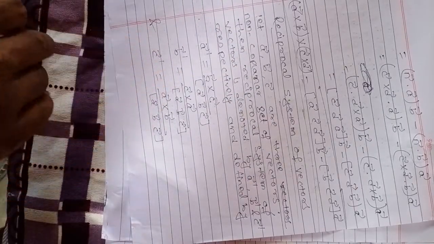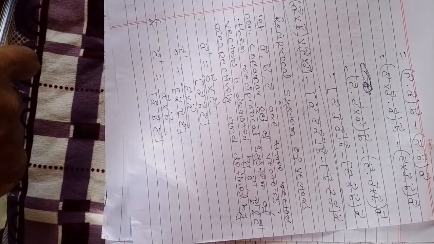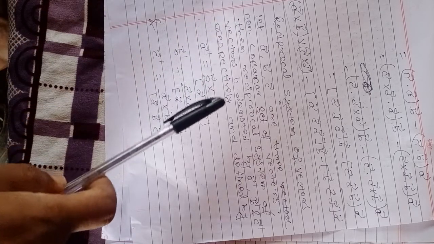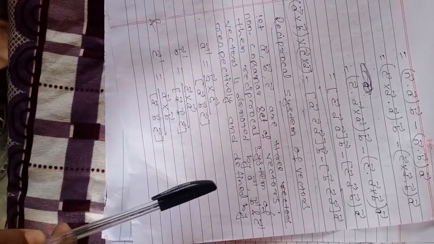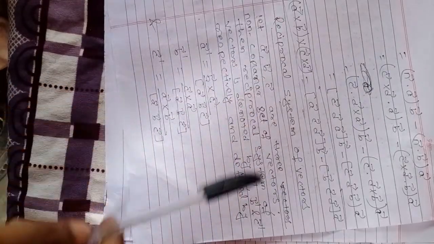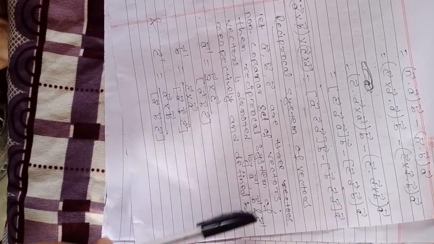Those vectors are a non-coplanar set of vectors. Then the reciprocal system of vectors is denoted by A vector dash. The reciprocal of A is denoted by A vector dash, the reciprocal of B is denoted by B vector dash, and the reciprocal of C is denoted by C vector dash, respectively.